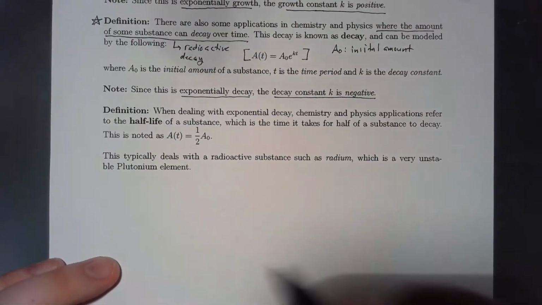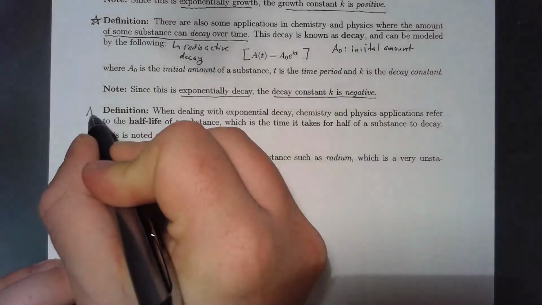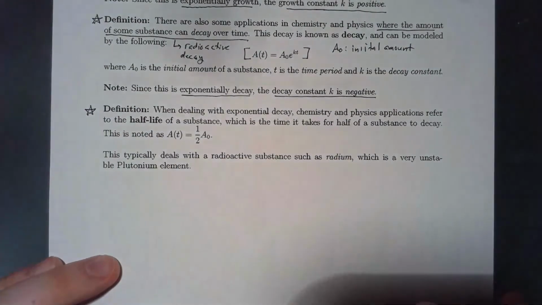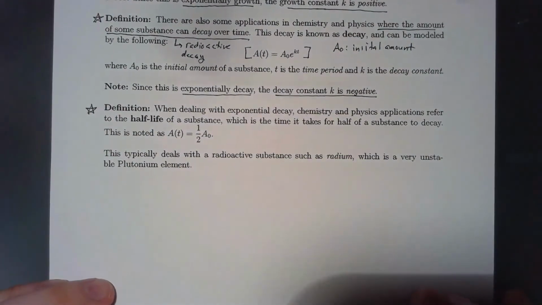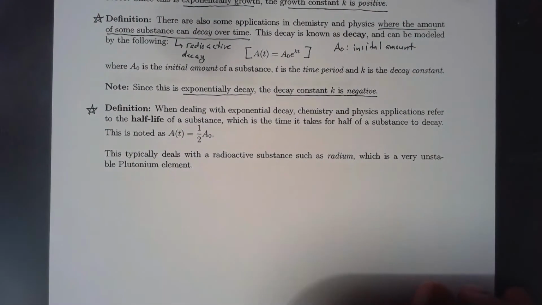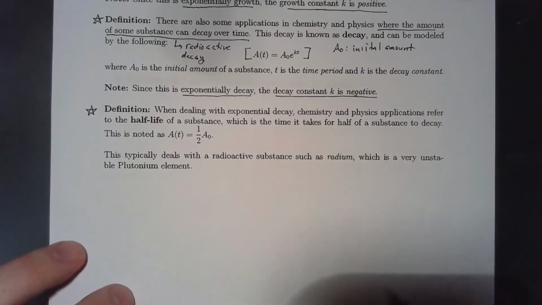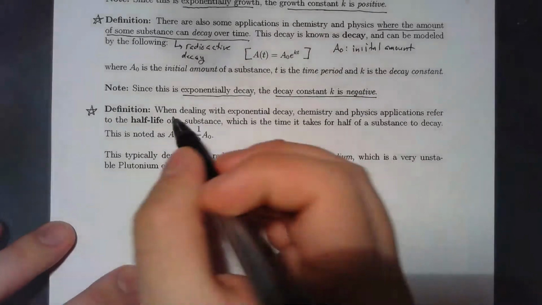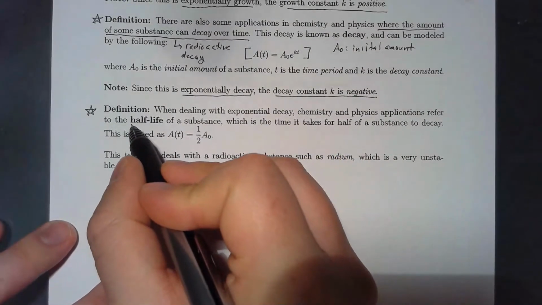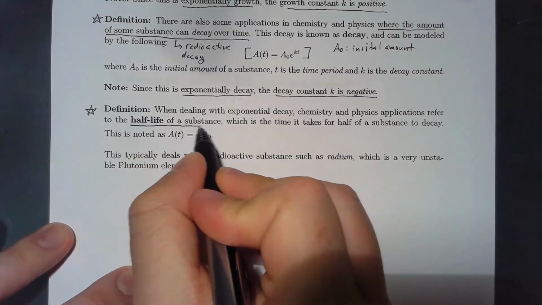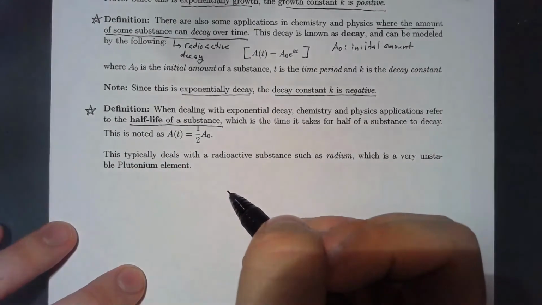When we're dealing with exponential decay, there are some terminology things that show up that mean certain things. Sometimes in chemistry or in physics, something is referred to as the half-life of a substance. So what is the half-life?